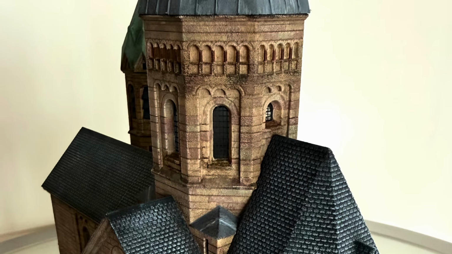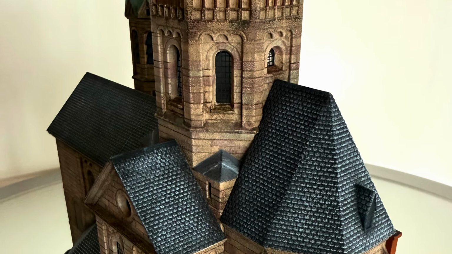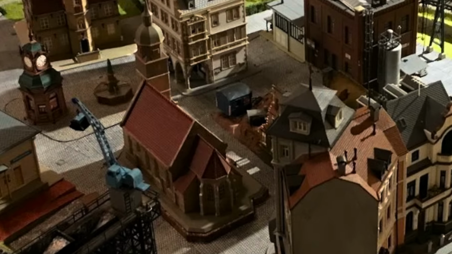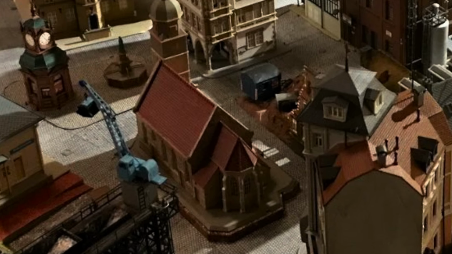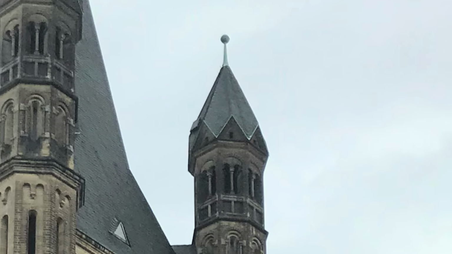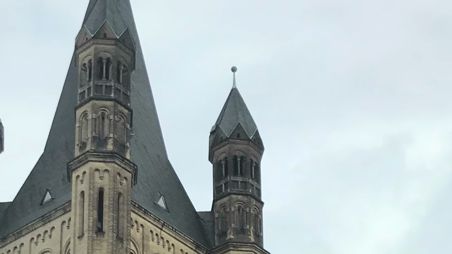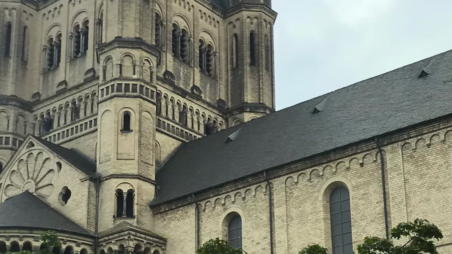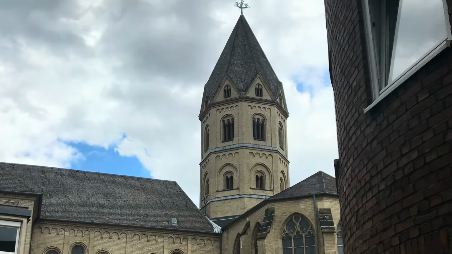In this video, I will show you how I designed a new church for my HO layout, because the old church was low and small, and I'd like to have something that looked like a Romanesque church from the city of Cologne, with some elements of gothic architecture attached to it, and some other elements that I would like to have. So let's see how it worked out.